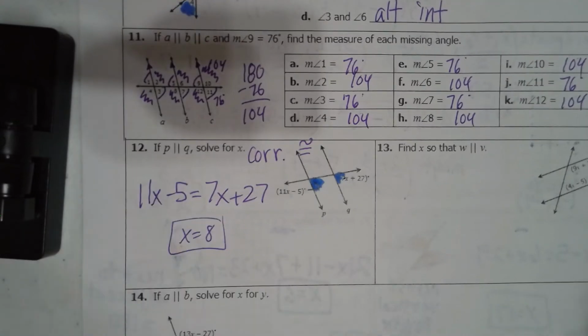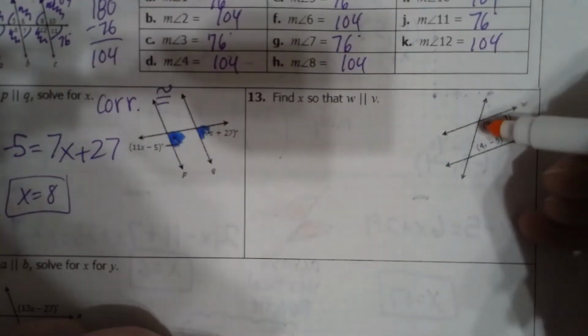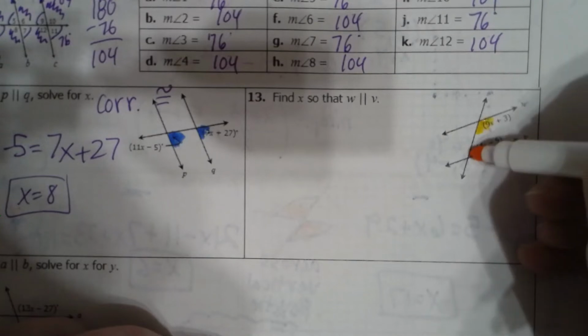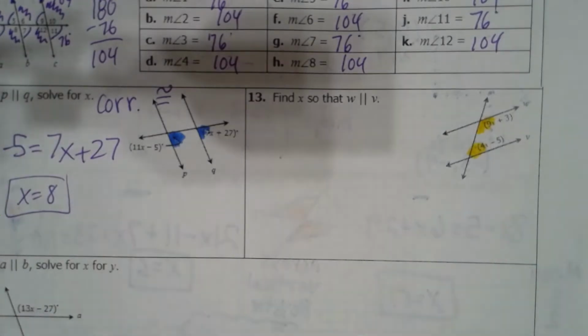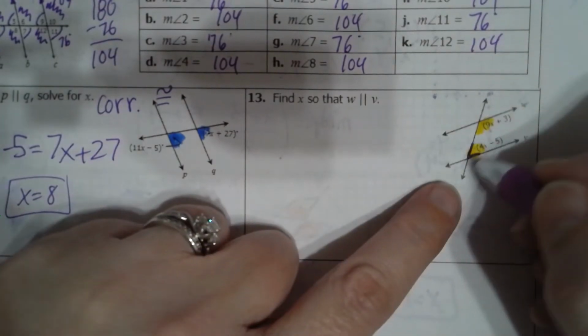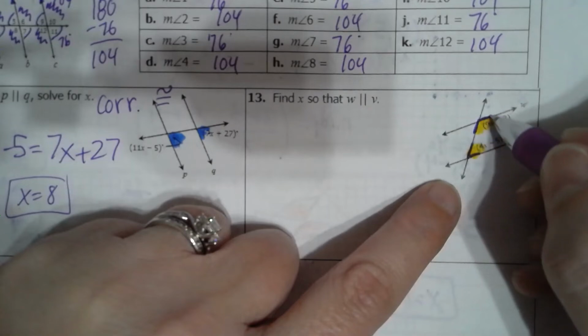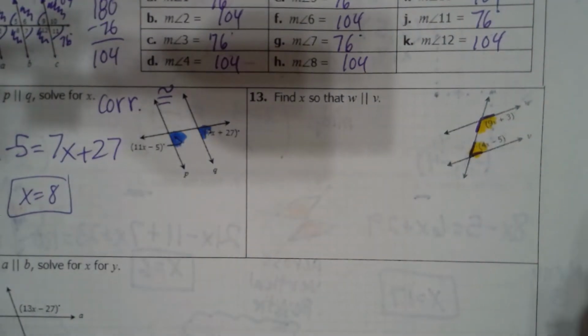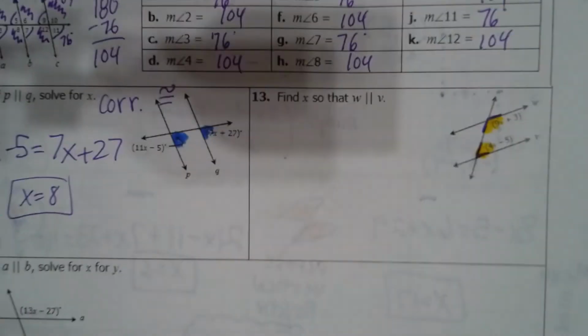Great. Okay, what about 13? All right, so this has a 9x plus 3 here and a 4x plus 5. Are those angles the same? Please say no. This one is acute and this one is obtuse. There is no way that those are ever going to be equal. One is big, one is little. They are not the same.